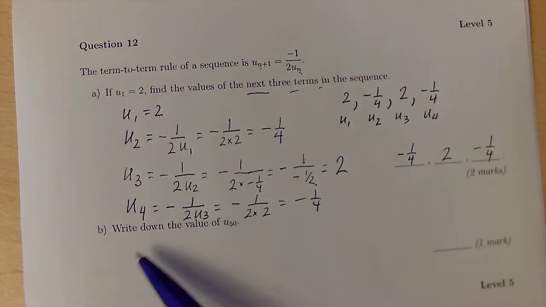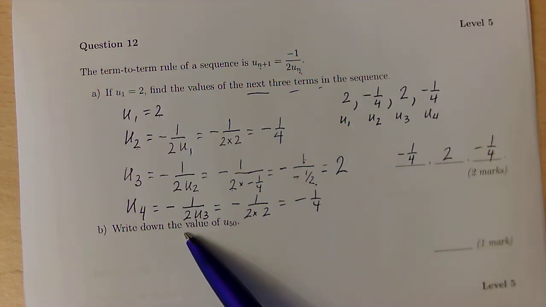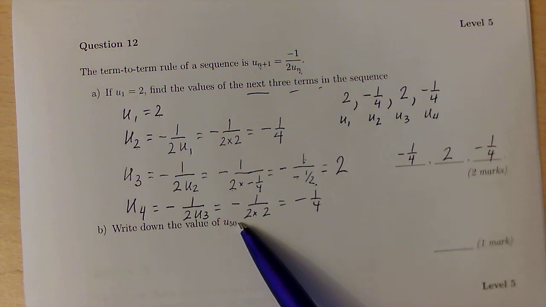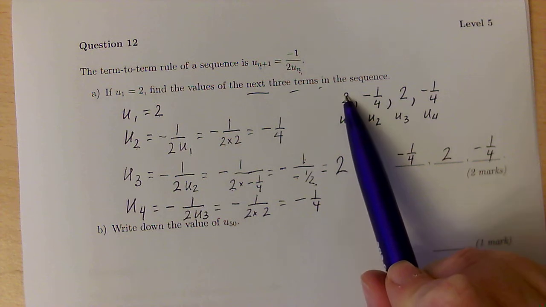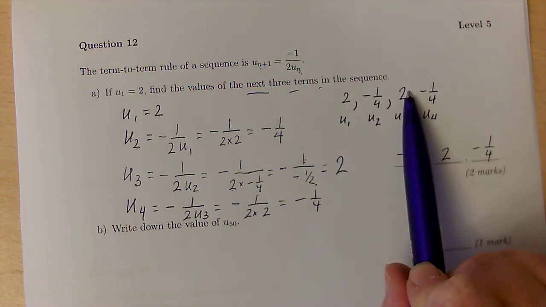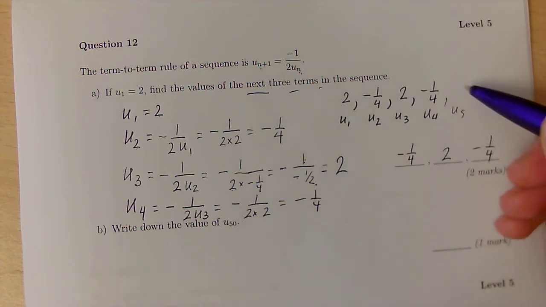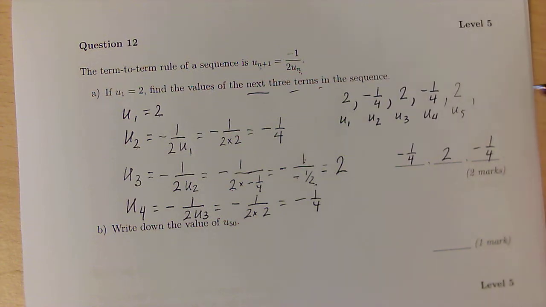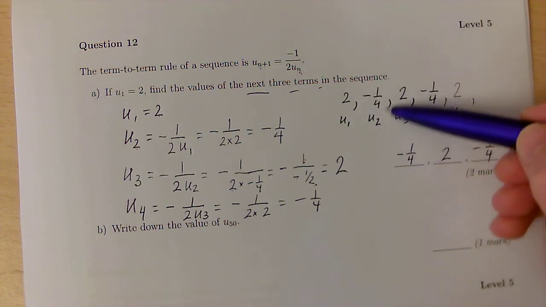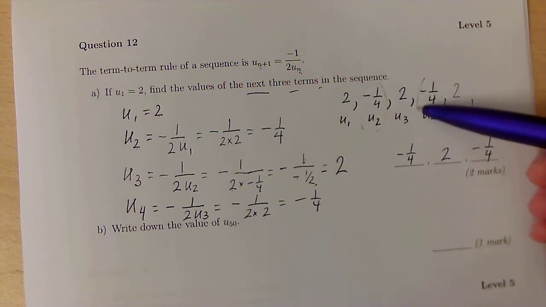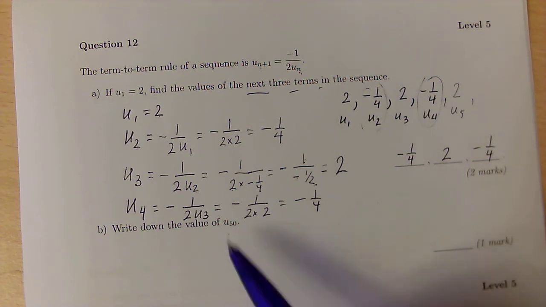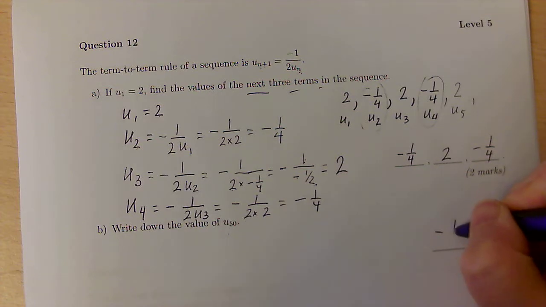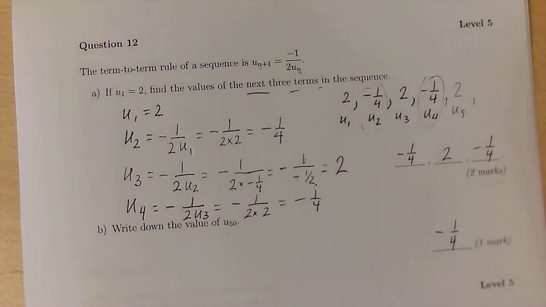So what do you think is going to be the value of u50? Okay, look, u1 is 2, u3 is 2. Can you predict what u5 is going to be? I think it's going to be 2, isn't it? And what do you have for all even ones? You have minus quarter, minus quarter, minus quarter, right? So therefore, since u50 is even, the answer will be minus quarter, and the job is done.